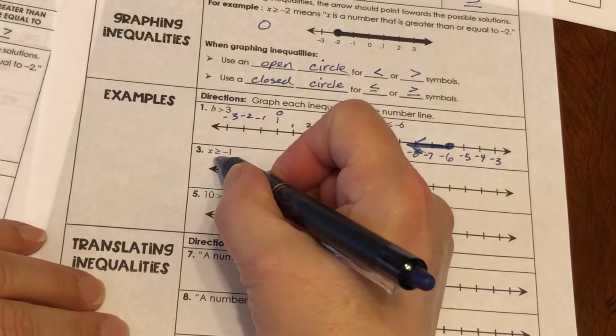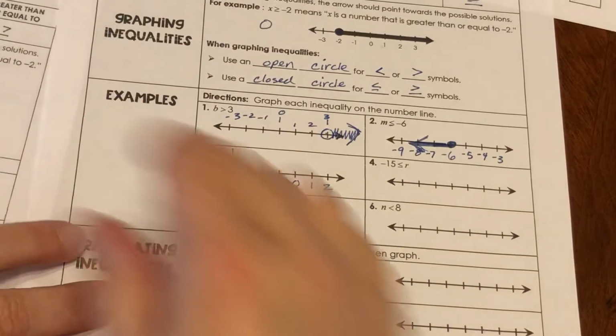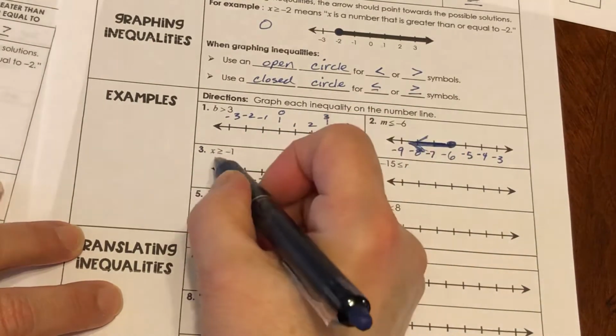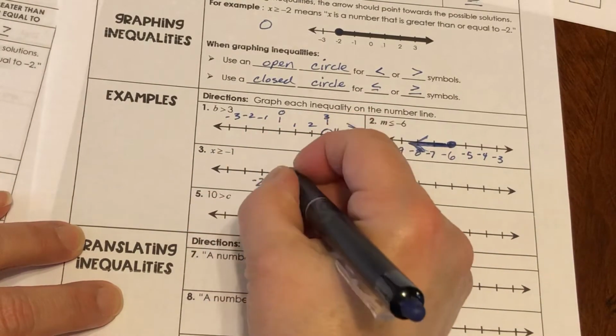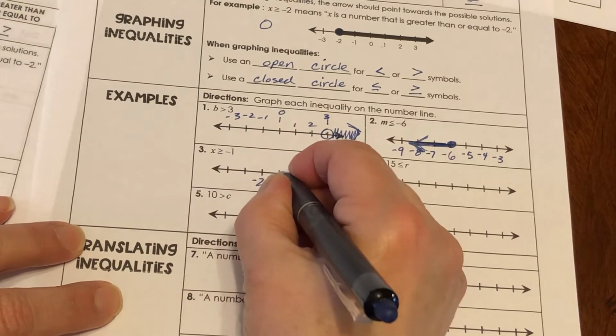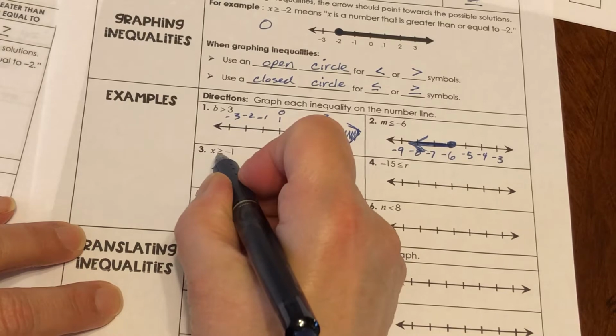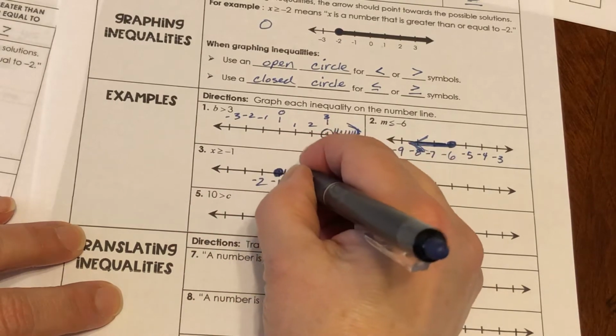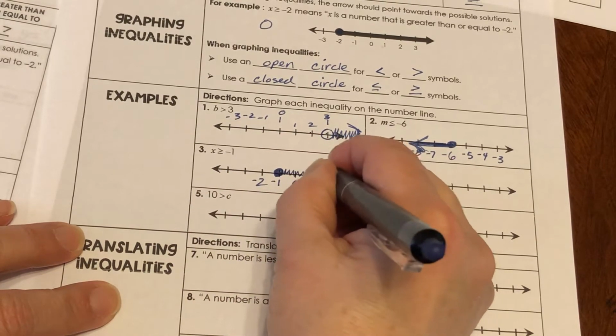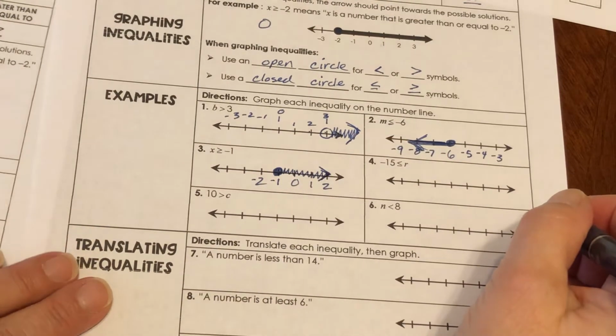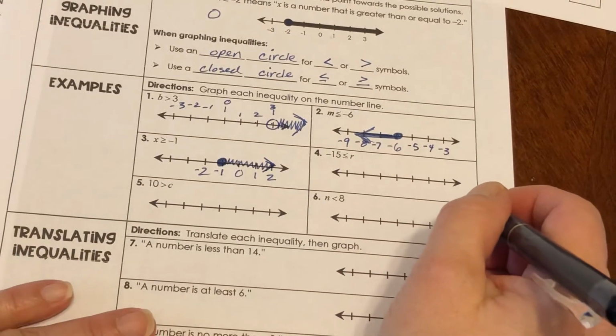So all of the numbers, whoopsie, that are greater than -1 and include -1. So that's going to be a closed circle. And I need all the numbers that are bigger, so I'm going this way. Let's take a look at the next one.